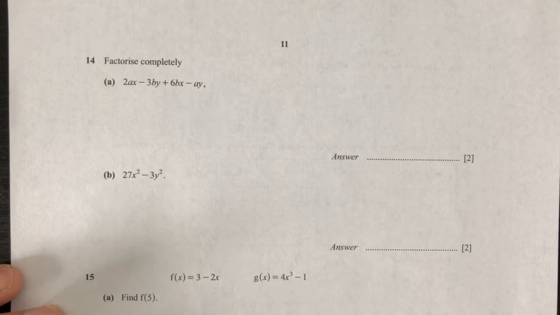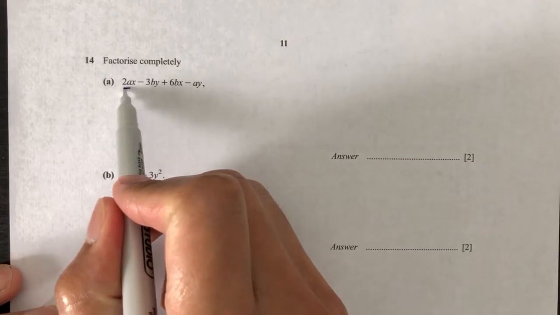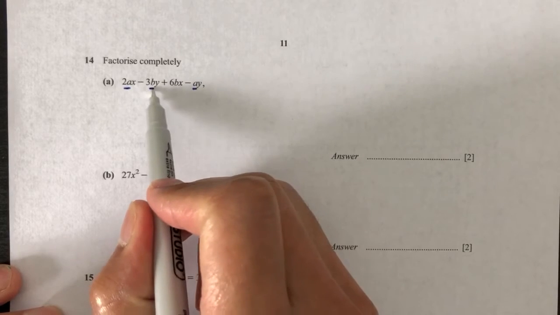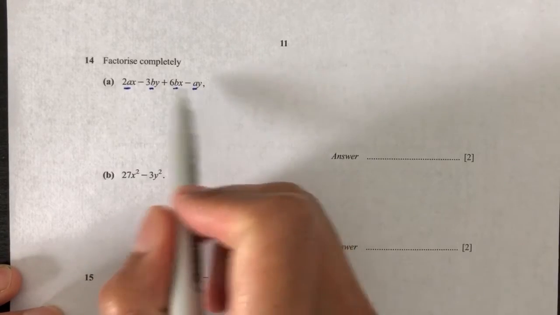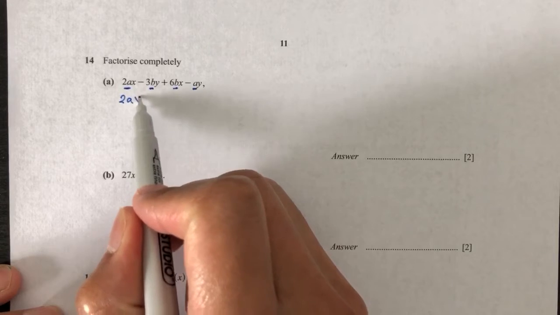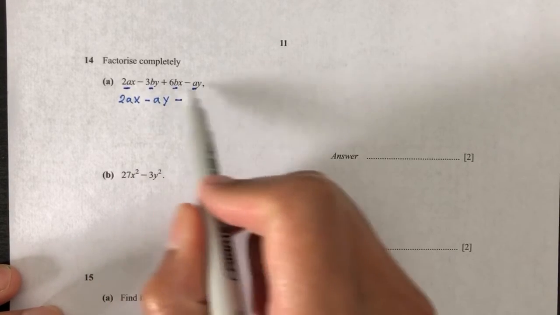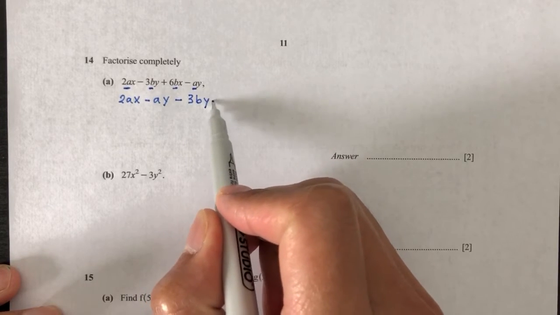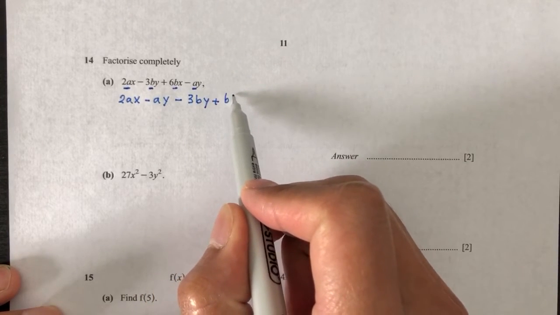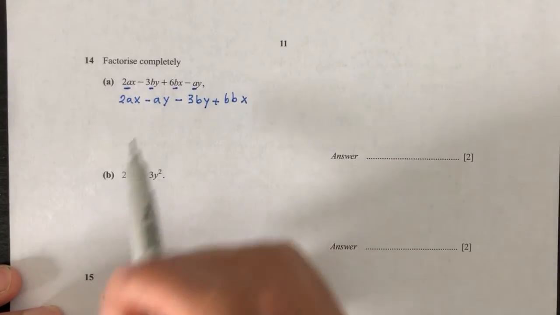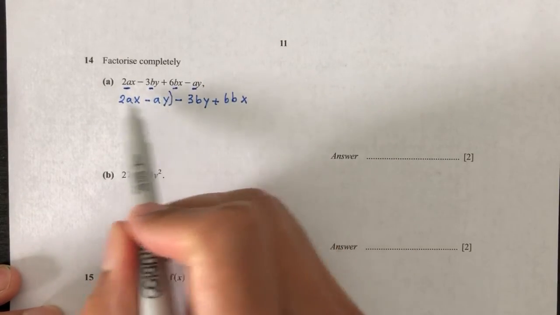Factorize completely, part A: 2ax minus 3by plus 6bx minus ay. This one is pretty interesting. I see we have a here and a here. We have b here and b here. So let's group the a terms together. We have 2ax minus ay, minus 3by plus 6bx. So let's factorize these two first, and then these two.